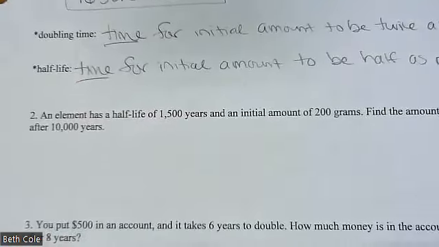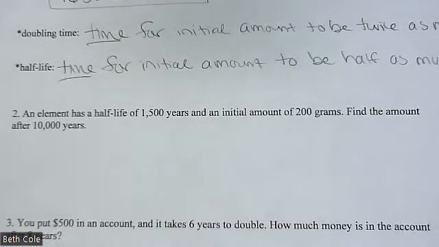So let's try a couple of these. An element has a half-life of 1,500 years. Elements take a long time to break down. Initial amount of 200 grams. Find the amount after 10,000 years.